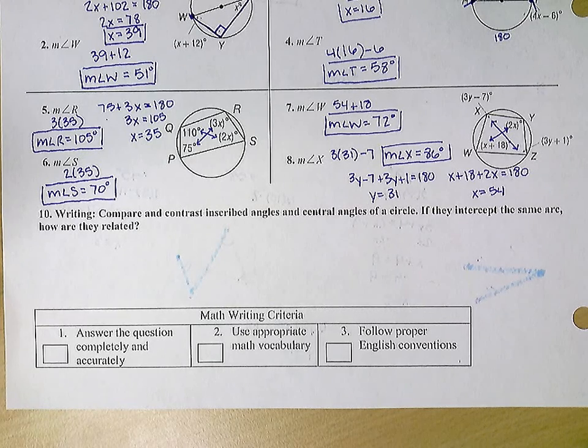How did you get 54? How did I get 54? I had 3x plus 18 equals 180.